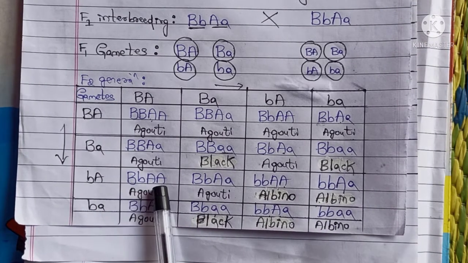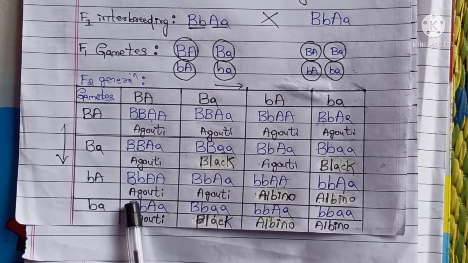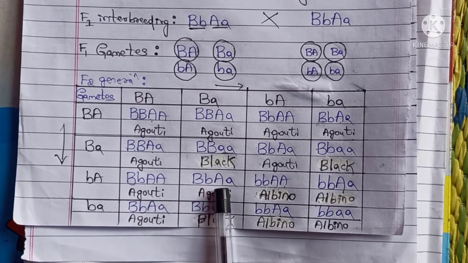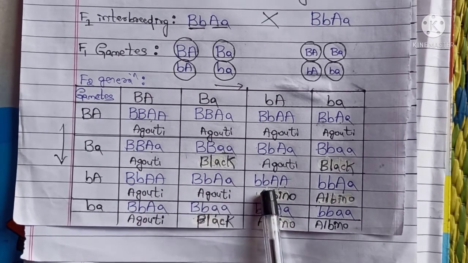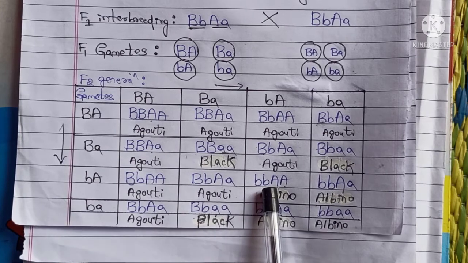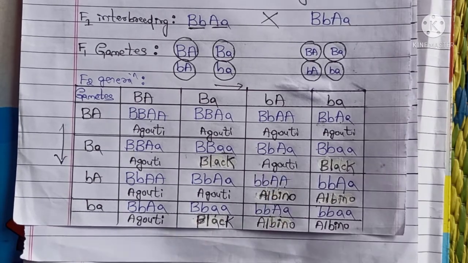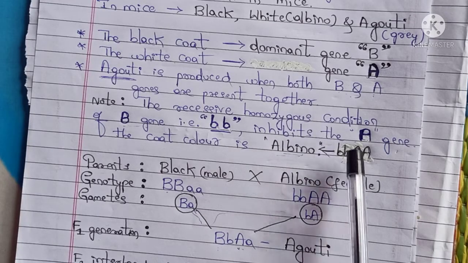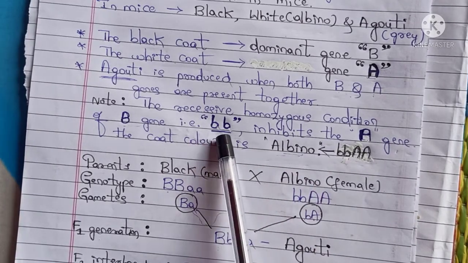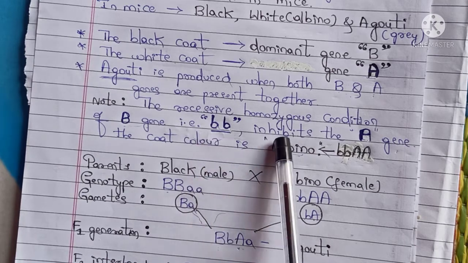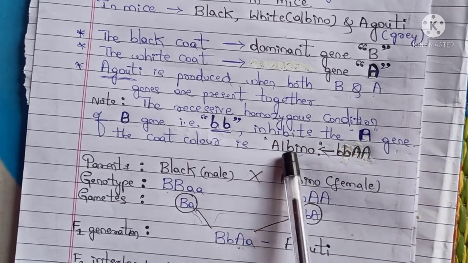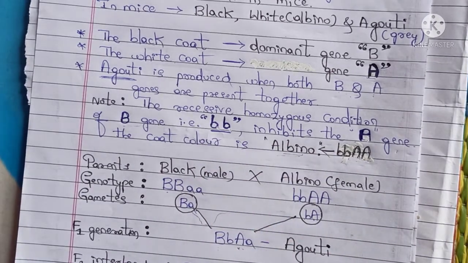Then coming to this one, capital B, capital A, again agouti, capital B, capital A, again agouti. Now here very important, both are homozygous small b but capital A. Just as I told you, the recessive condition of B gene will inhibit the A gene, therefore the coat color will be albino.